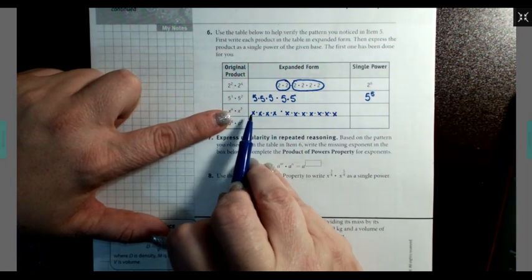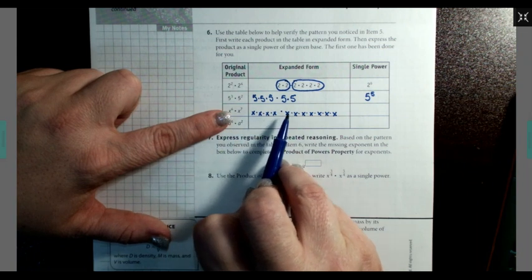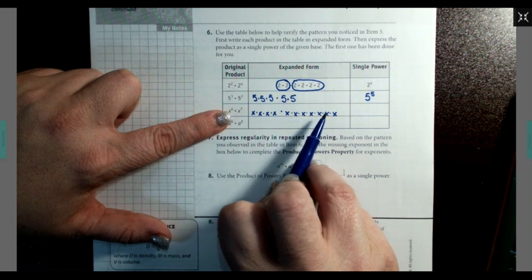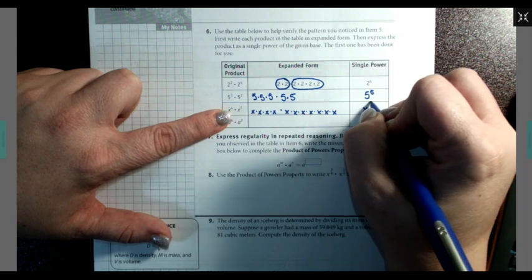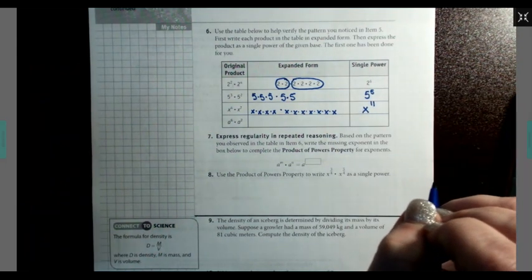So let's count them up. 1, 2, 3, 4, 5, 6, 7, 8, 9, 10, and 11. So x, and my exponent is going to be 11 because there were 11 x's being multiplied.